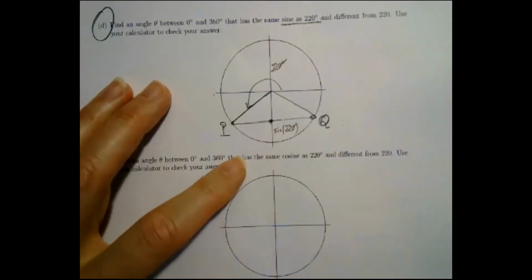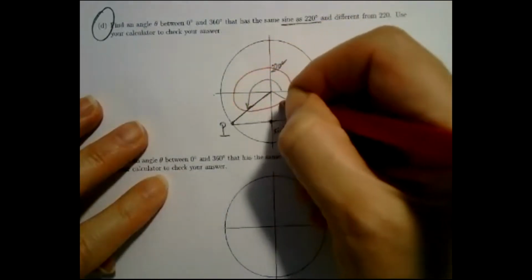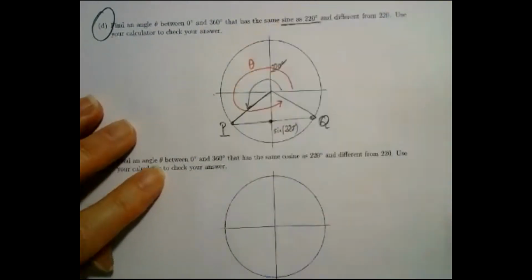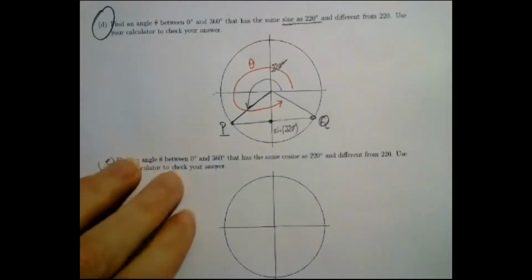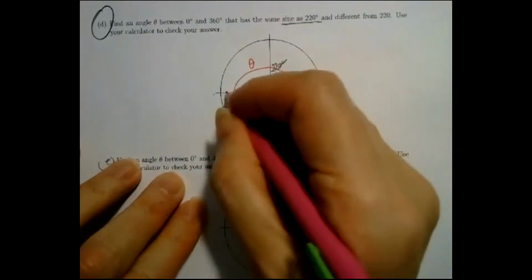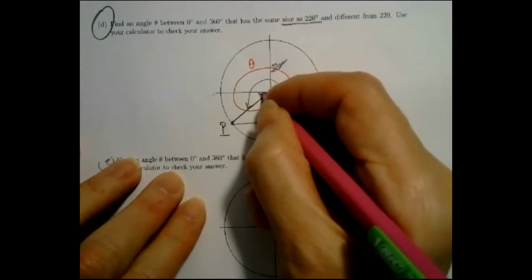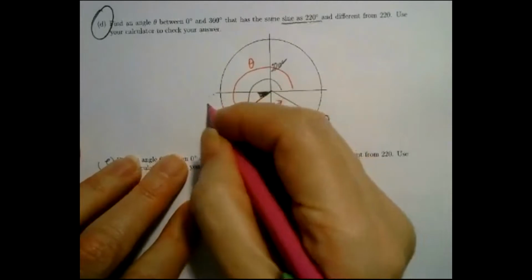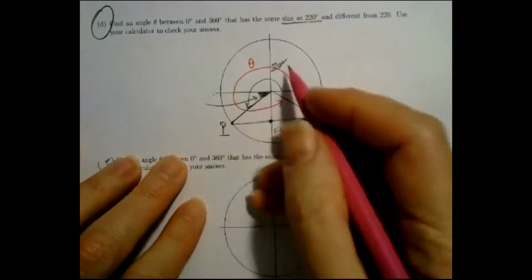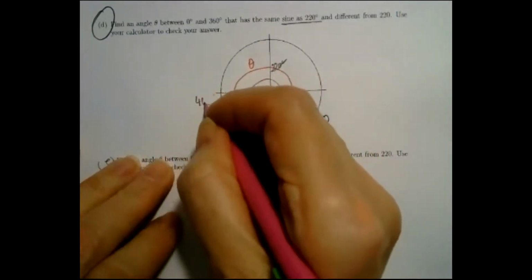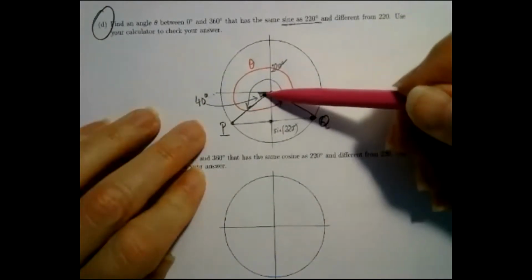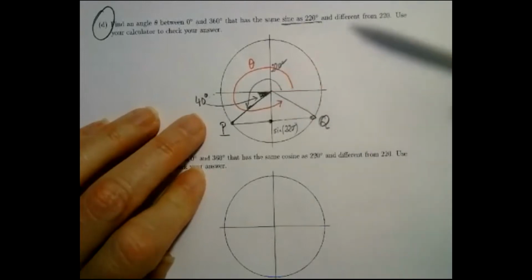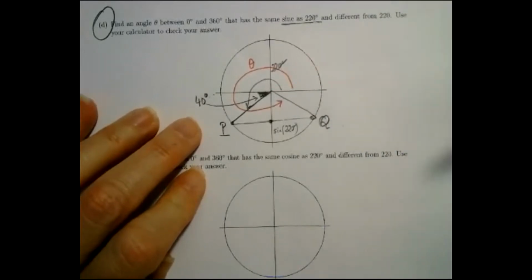Okay. So my angle theta is from here to here. That's my angle theta. Now your classmate computed it. What's theta? He said, okay, this little angle, how much is this little angle? This little angle is 40 degrees. This acute angle, next hour we're going to call it a reference angle.